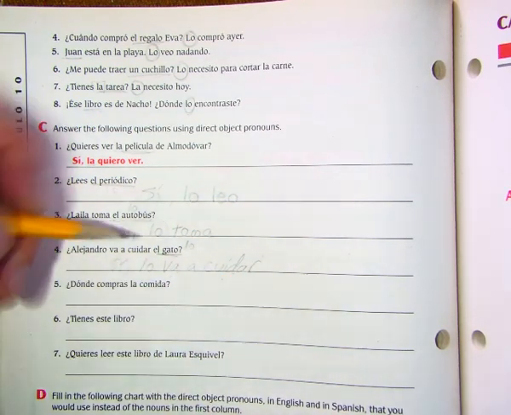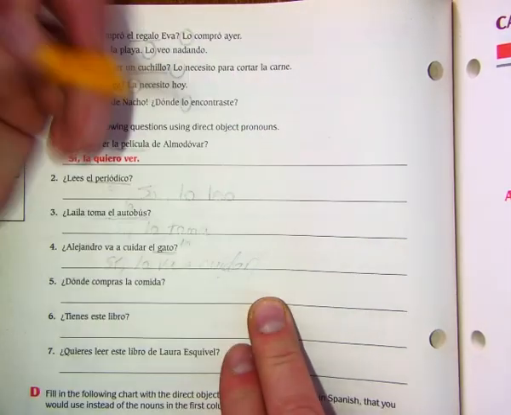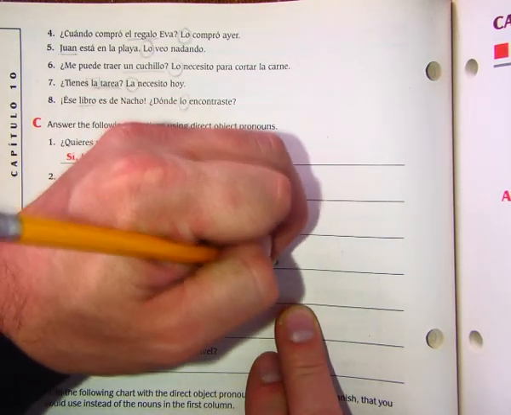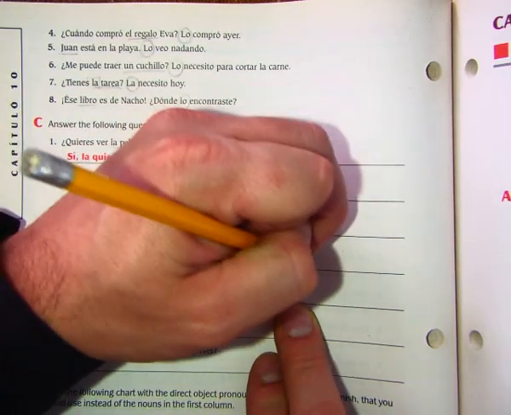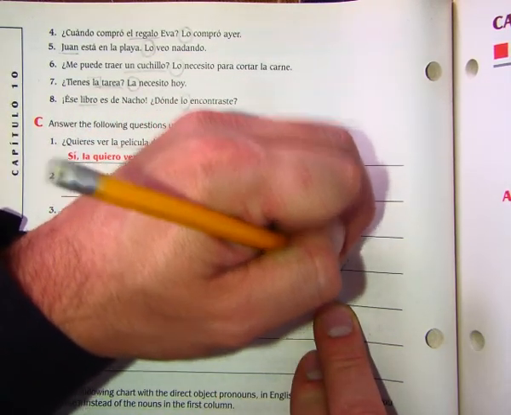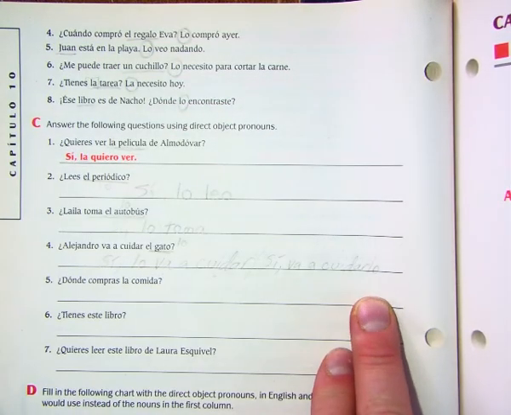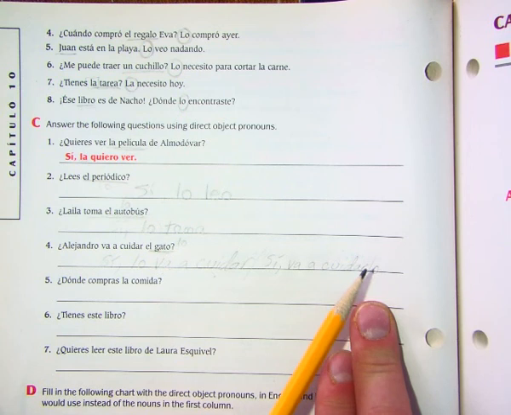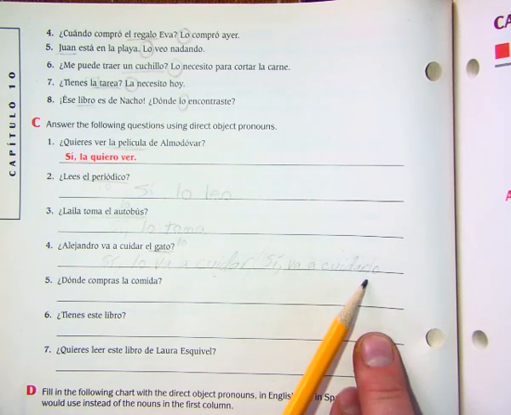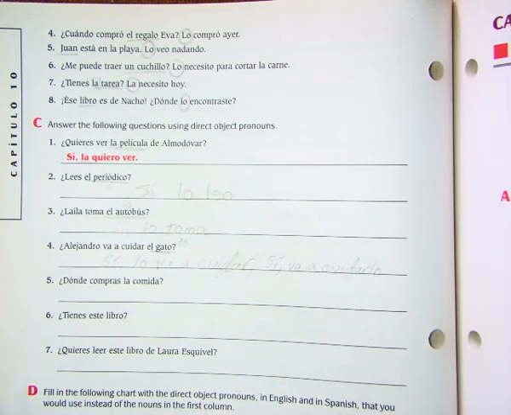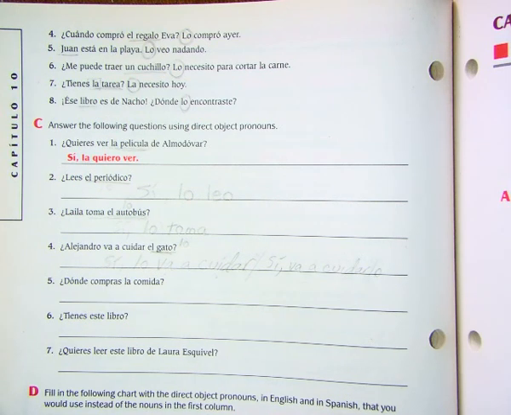So you could say sí, lo va a cuidar, or sí, va a cuidarlo. You see how I put it at the end here? You can do that. That is actually acceptable. So if you have two verbs, you can put it at the beginning of the conjugated verb or at the end of the non-conjugated.